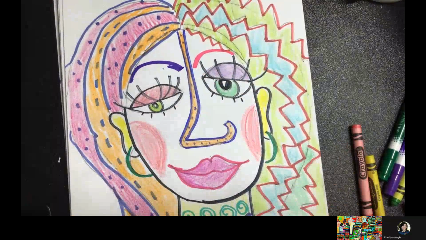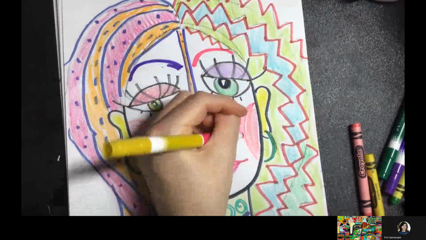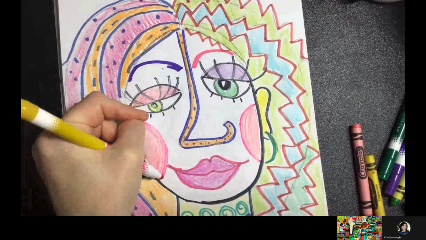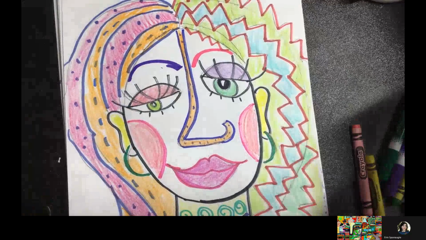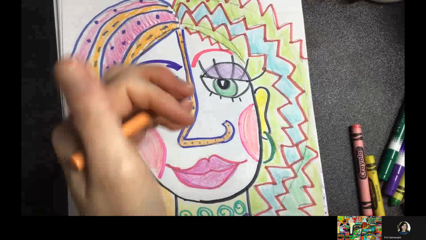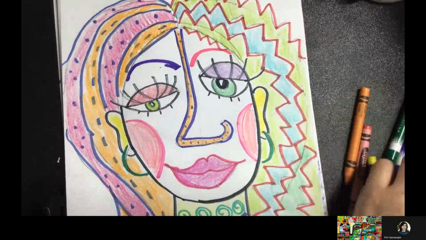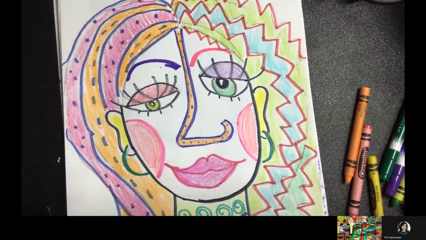And I might go around the outline in that. And another pink. And I could continue coloring this in. Let's see here. So I could color in the different sections wherever they connect.